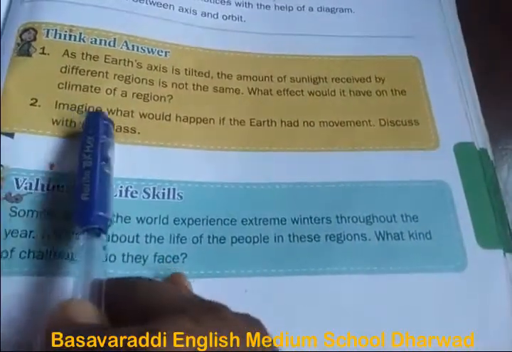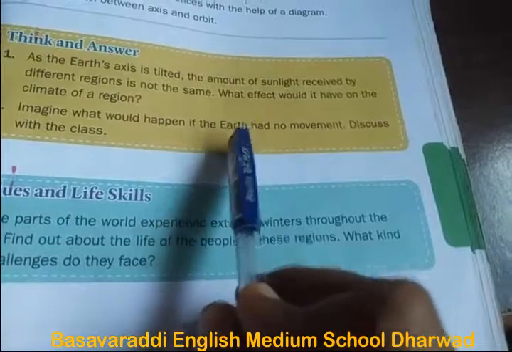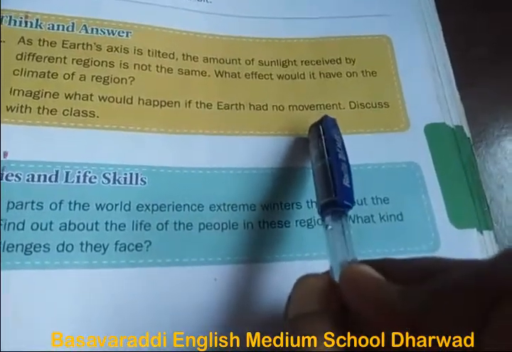Second question. Imagine what would happen if the Earth had no movement. Discuss with the class. What will happen, children? Tell me. Earth had no movement. What will happen? Just guess. Can you guess the answer?